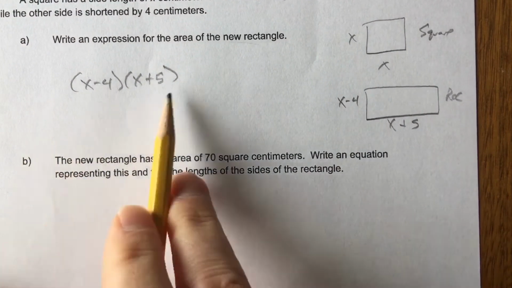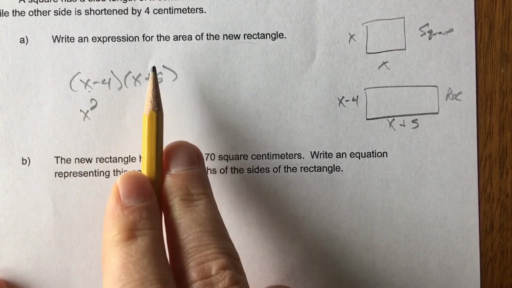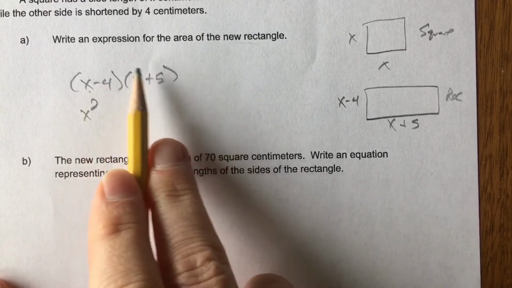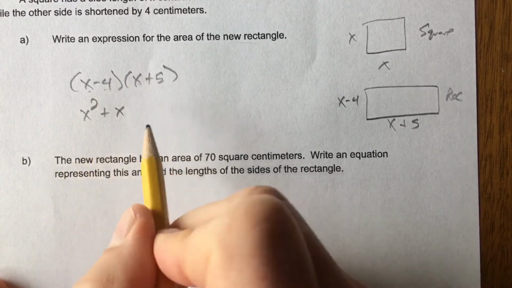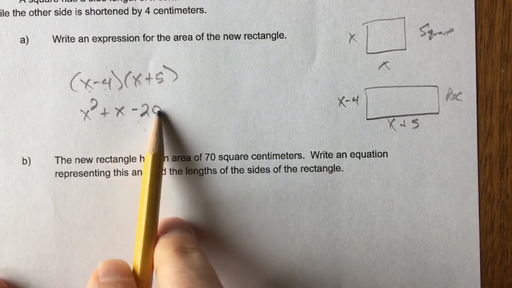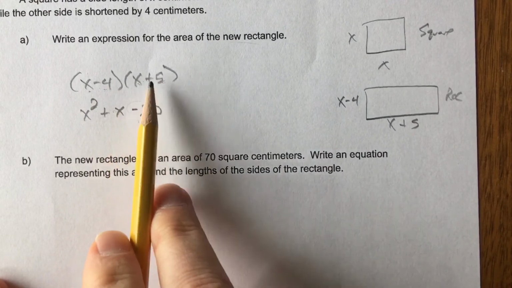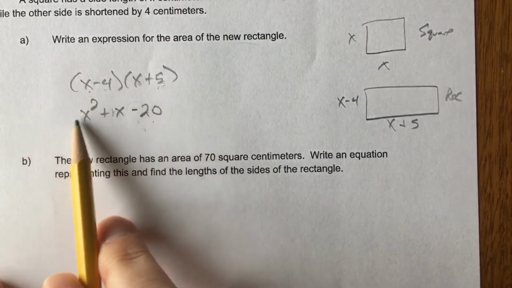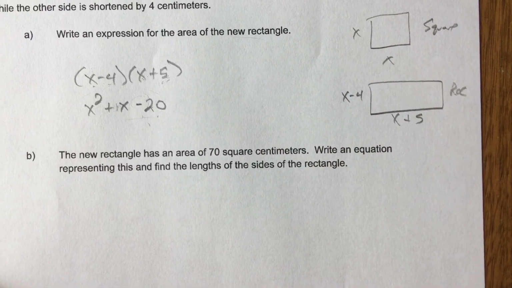If we want to multiply that out, x times x is x squared. X times 5 is going to be 5x. And then I'm going to have a negative 4x here. So 5x minus 4x will give me 1x. And then negative 4 times 5 will give me negative 20. So it's kind of a reverse of factoring. When you say what two numbers multiply and add, and then you write them down, well, you can go backwards the same way. These two numbers add to give me 1, and they multiply to give me negative 20. So I can multiply it out quickly if I understand the factoring really well.